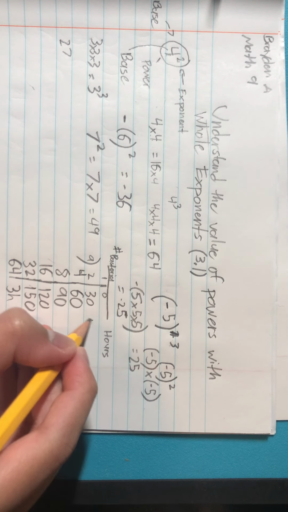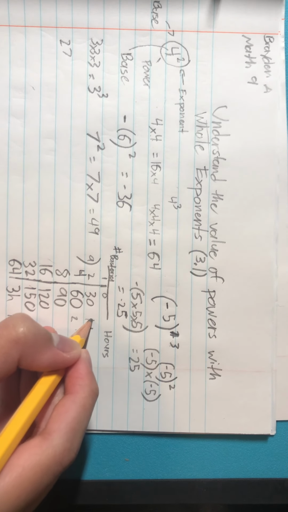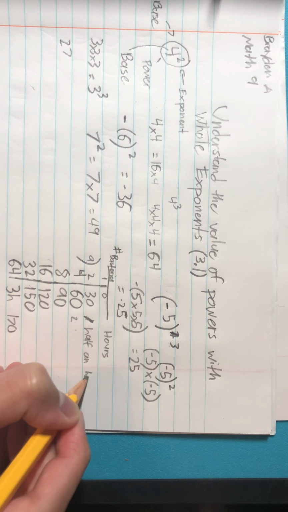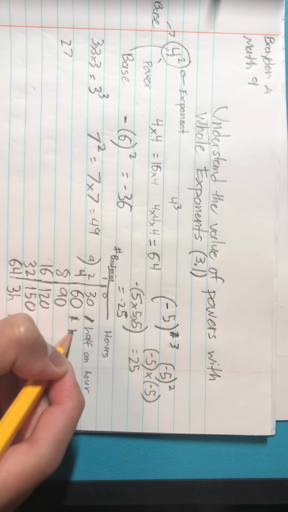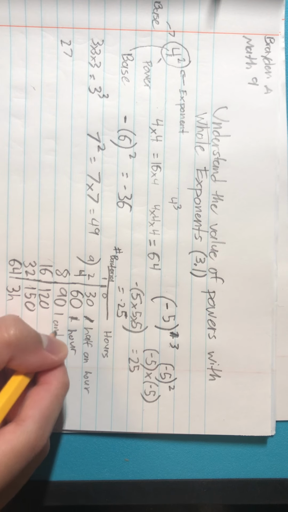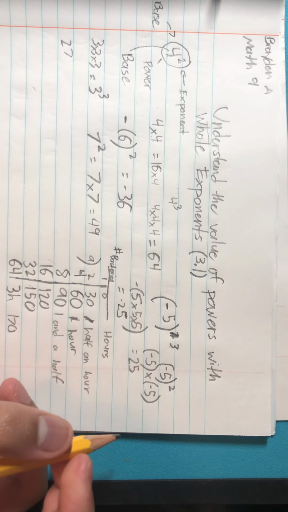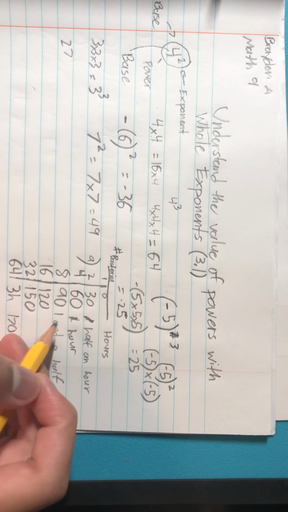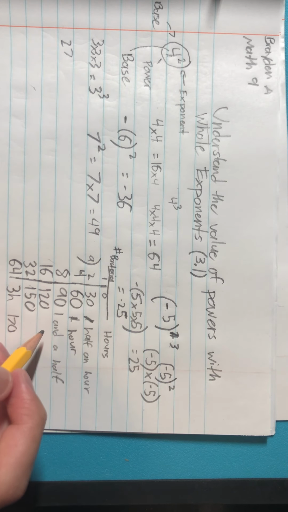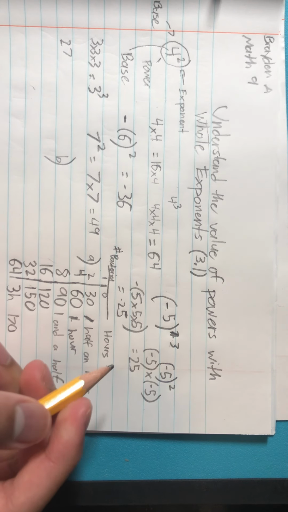You can put it whatever way you want, so like half an hour, 1 hour, 1 hour and a half, and so on. So that's pretty much it with the table. The next thing we have to do is letter B and see if this is a linear relationship.